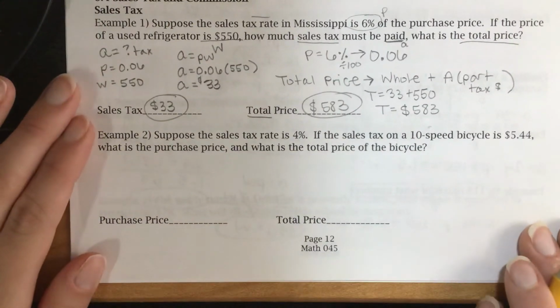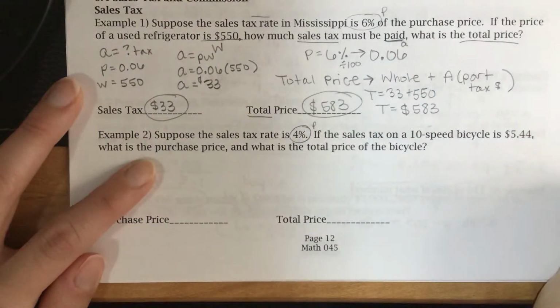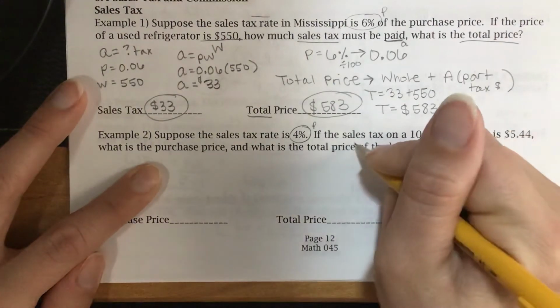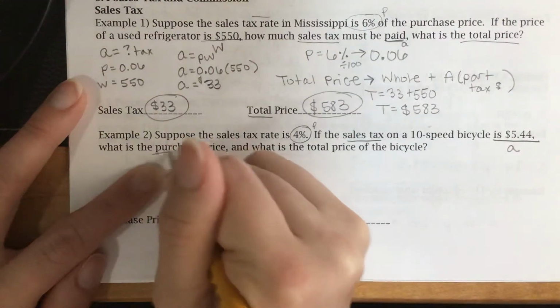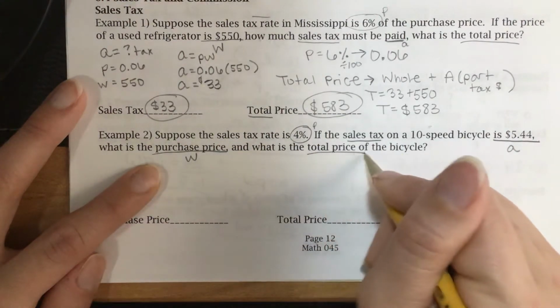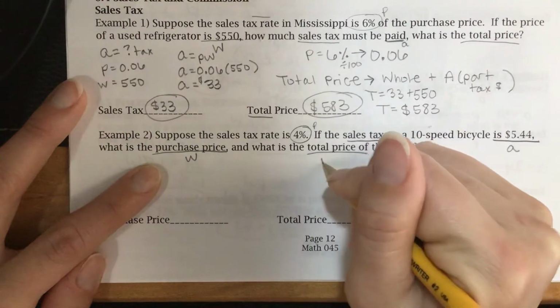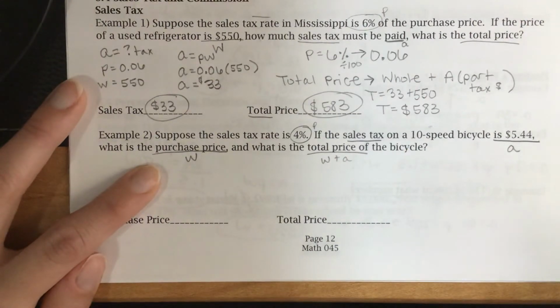Let's look at example 2. Suppose the sales tax is 4%. There's my percent. If the sales tax on a 10-speed bike is $5.44, what is the purchase price and what is the total price of the bicycle? So they tell you that the sales tax is $5.44. That's a part. What I want to know is the purchase price of the item. That was my W. And then I want to know the total price, meaning your whole plus your part that you paid with taxes.